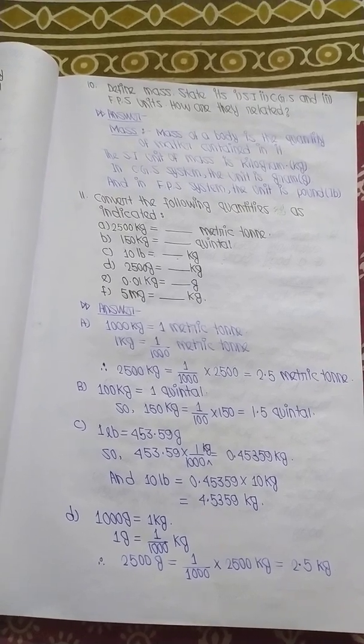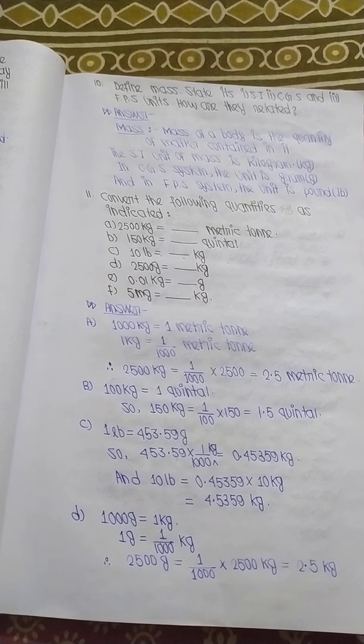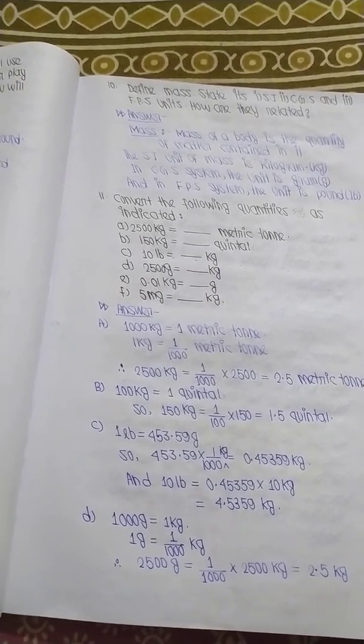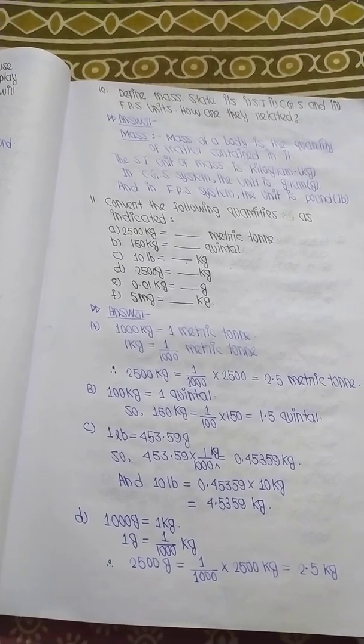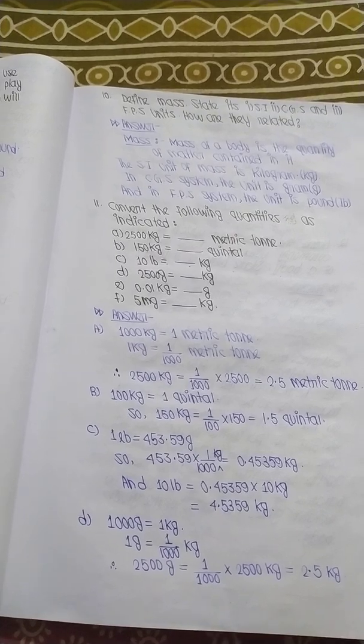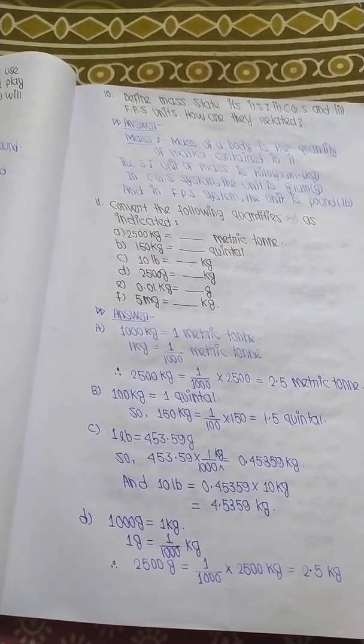Question 11. Convert the following quantities as indicated. Number A. 2500 kg has to be converted into metric ton. Number B. 150 kg has to be converted into quintal. Number C. 10 lb has to be converted into kilogram.